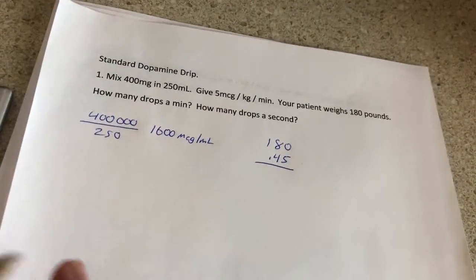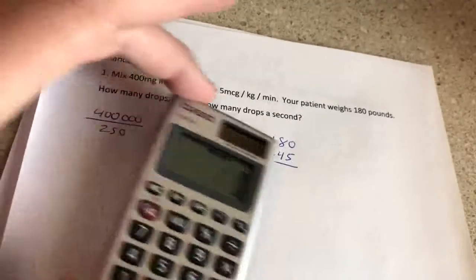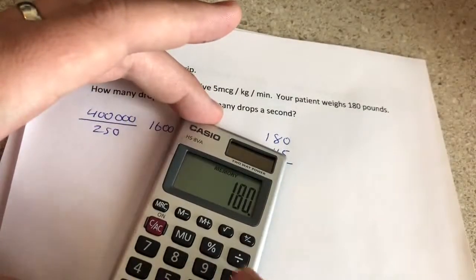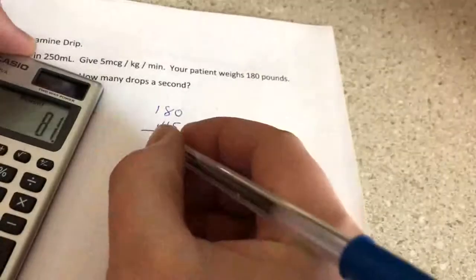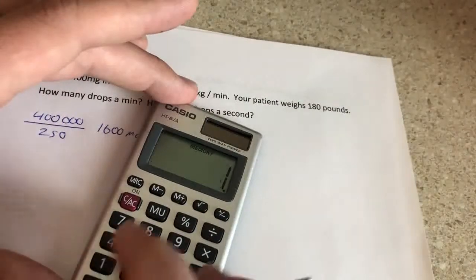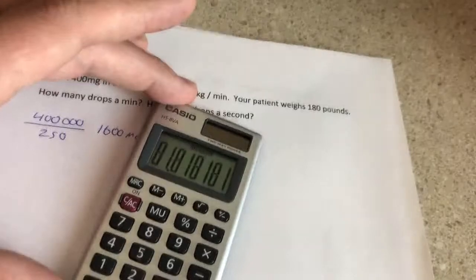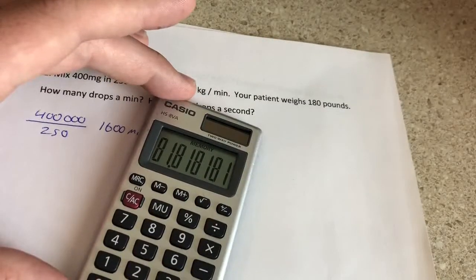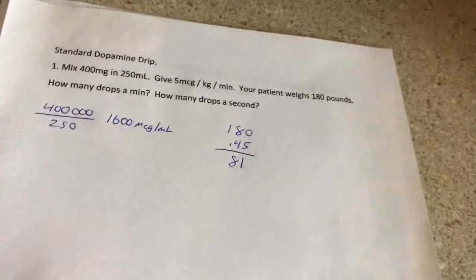So 180 times 0.45 equals 81 kilograms. The other way to figure out kilograms is 180 divided by 2.2, and that equals 81.8. So we use 81.